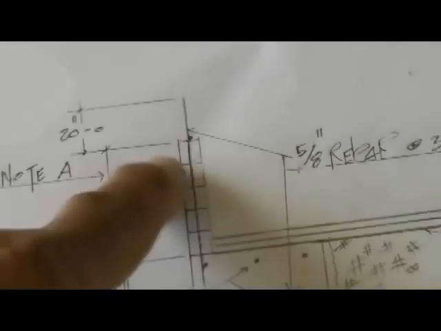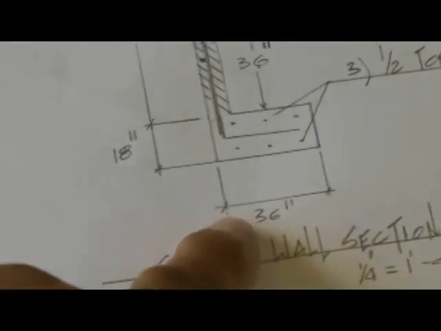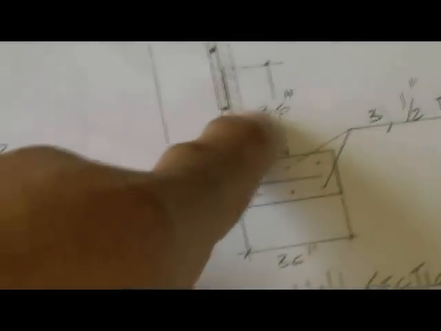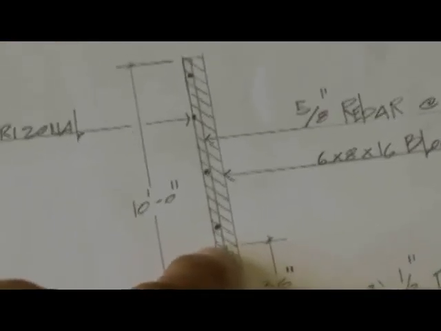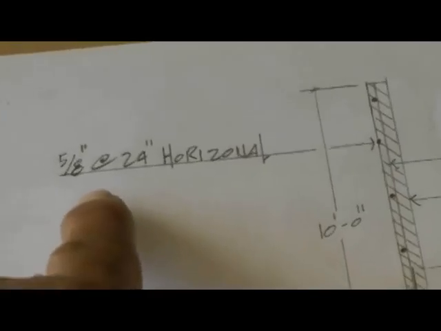Now, you have to make sure that you protrude this 20 inches out, because I must shoot over here to the section drawing. You see the section drawing here? It's the same conditions. Here's a 36-inch high bond beam, but then notice I've spliced another 5/8 rebar vertical all the way up. You'll see those verticals. It says here 5/8 rebar at 32 inches on center, verticals splice 20 inches to bond beam.